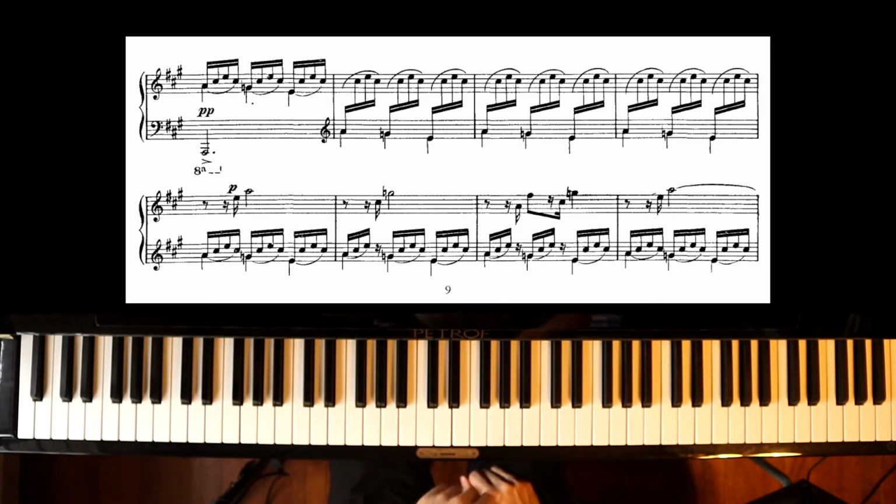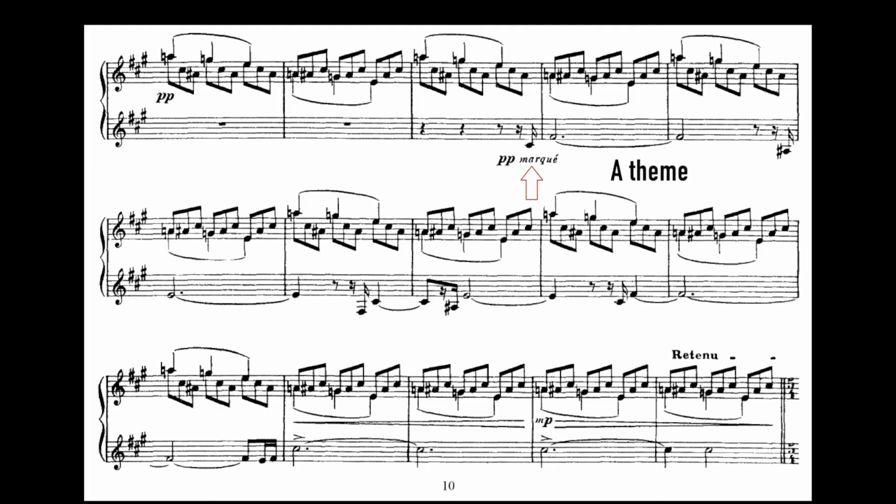We can call this motif Y. Theme A returns and later undergoes rhythmic changes. In general, with the static harmony and thin textures, this section has a rather ethereal effect on the listener.